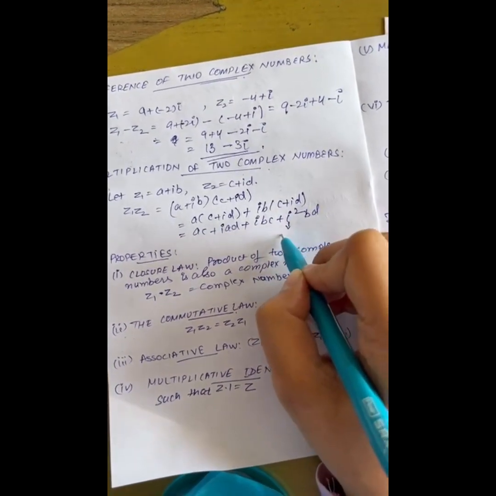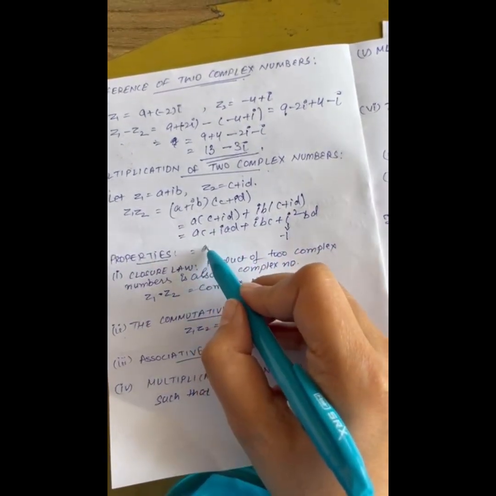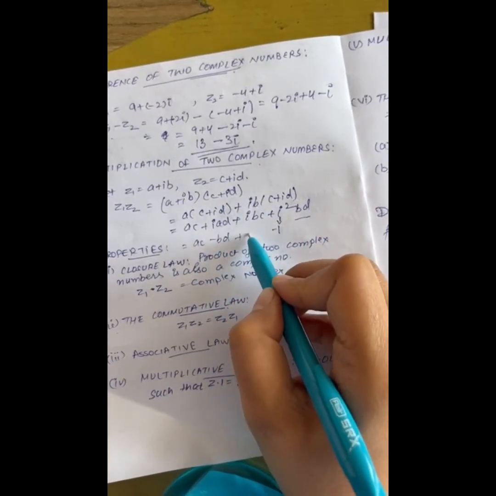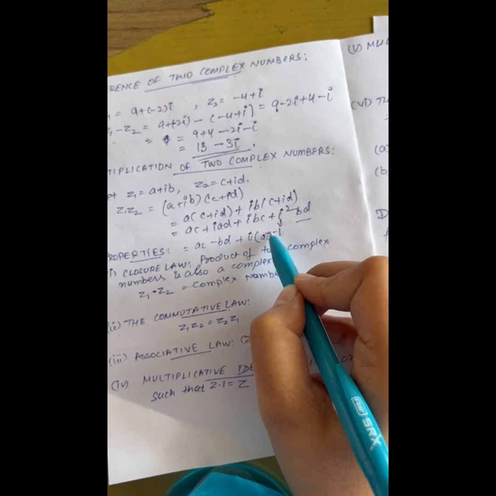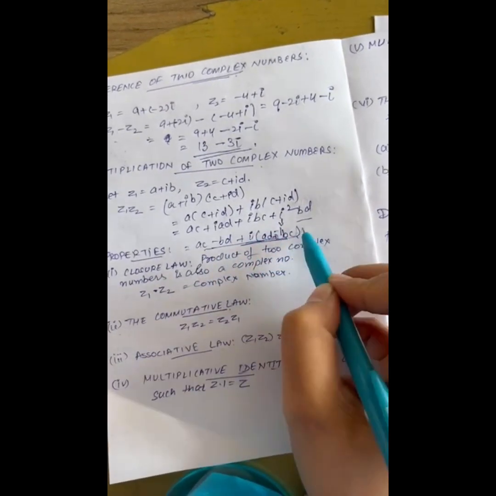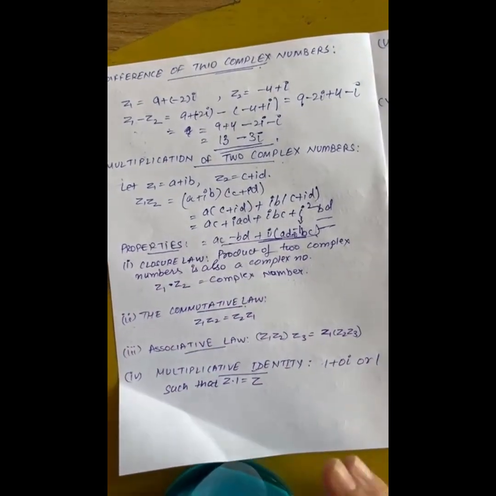so ac plus iota ad plus iota bc plus iota square bd. We know the value of iota square is minus 1, so ac minus bd. Now taking iota common, (ad plus bc), which is also of the form a plus iota b. It is also a complex number.